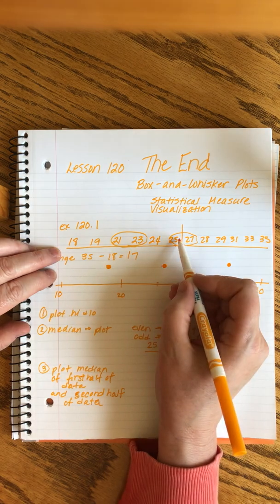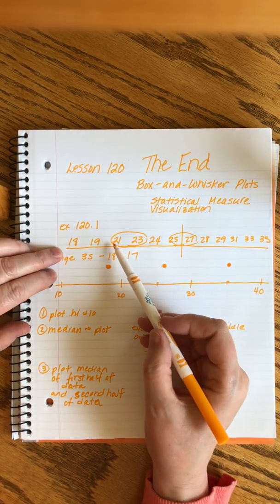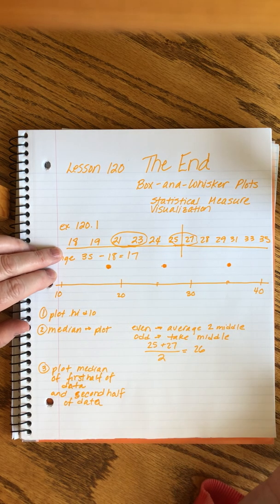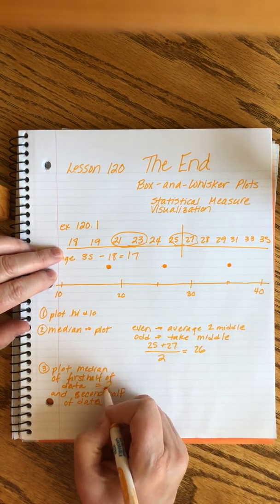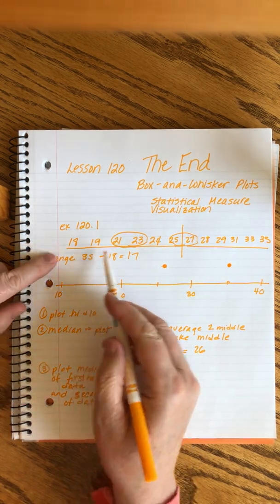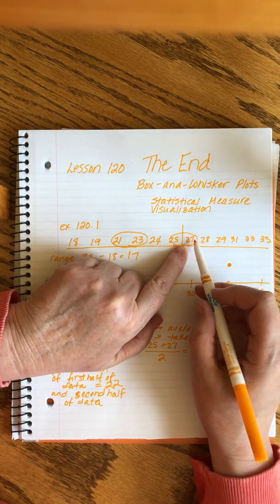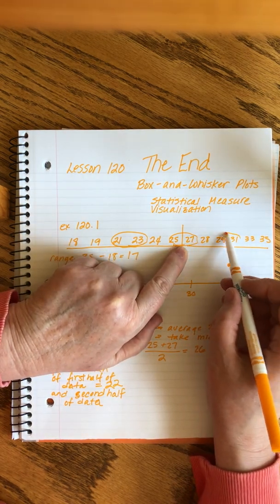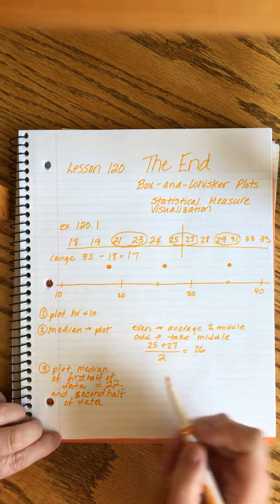We have 6 points. So it's going to be an even number. So we have to average the 2 middle. The 2 middle are 21 and 23. We can see that is really easily 22. So right here in my instructions, I'm going to write 22. That's the median of the first half of the data. And then I go to the second half of the data. 1, 2, 3, 4. So now I'm going to find the average of those 2. Well, again, it's super easy.